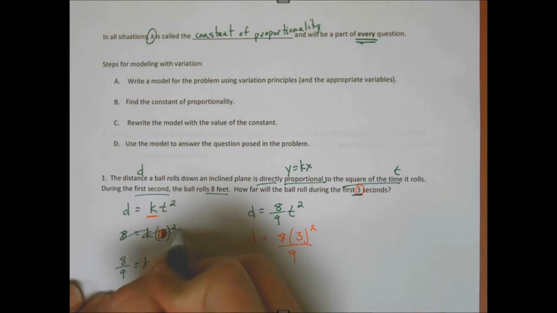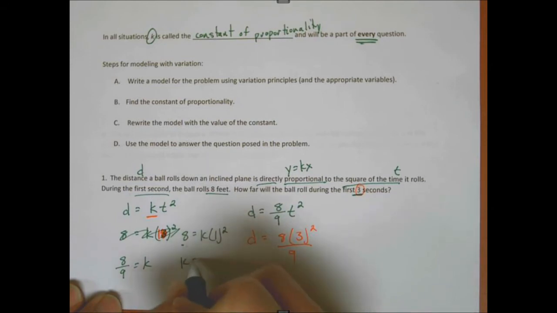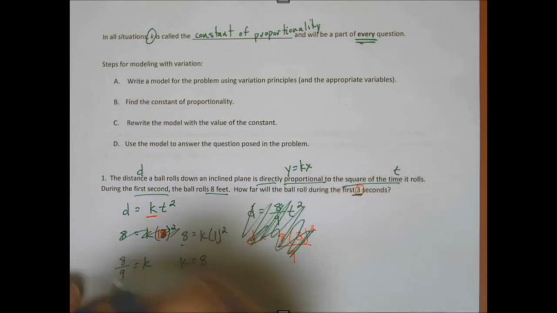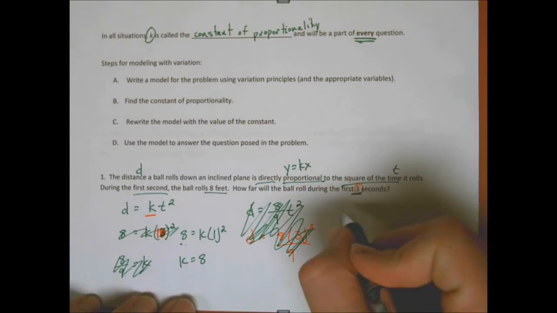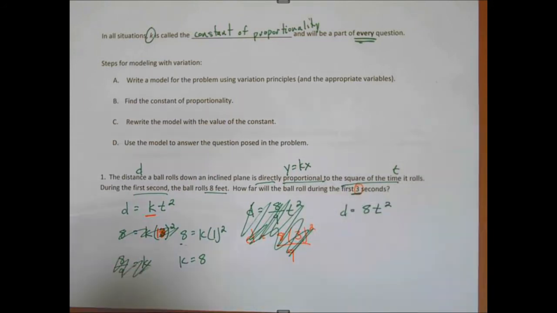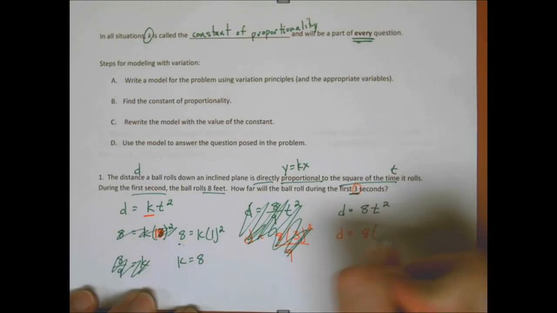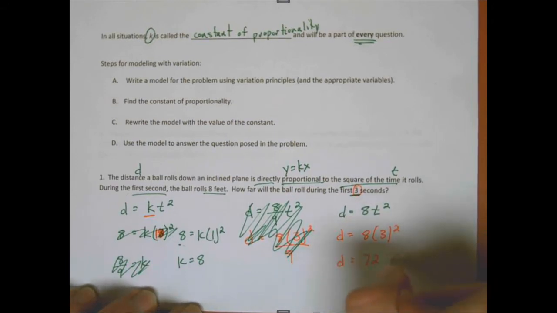So 8 is equal to k times 1 squared, and that means k is equal to 8. Now d is equal to 8 times t squared. Now I can substitute in my 3. So d is equal to 8 times 3 squared, and so d is 72 feet.